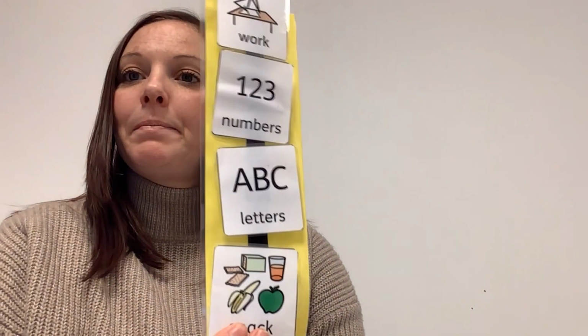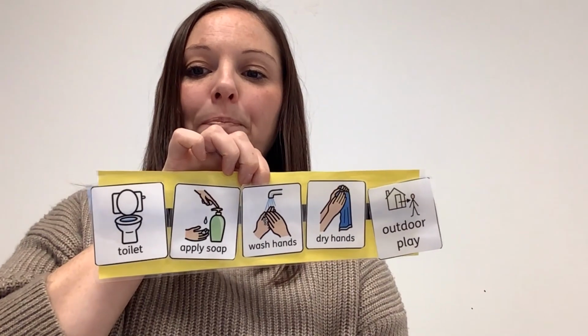Visual timetables can either be read top to bottom, like this, or left to right, like this one. And this supports with the orientation of reading. You can use either a finish box or an envelope to place the symbols in once you have finished with them. We use visuals to help children organise their day, which can make them feel safe and secure.